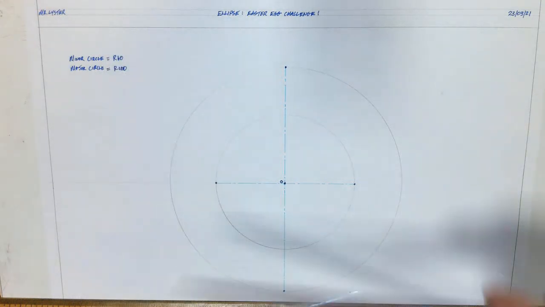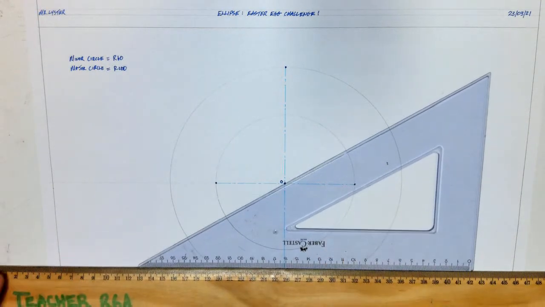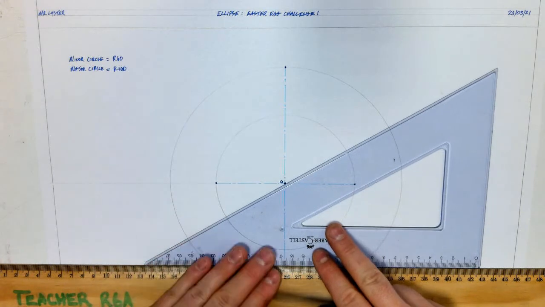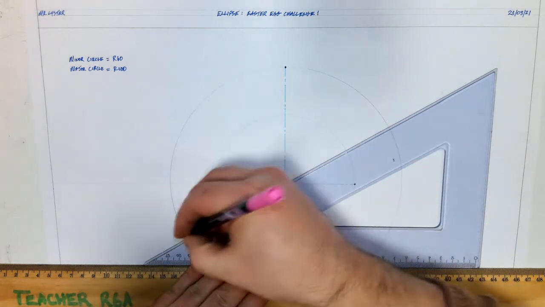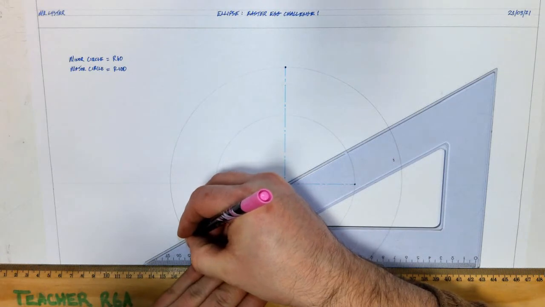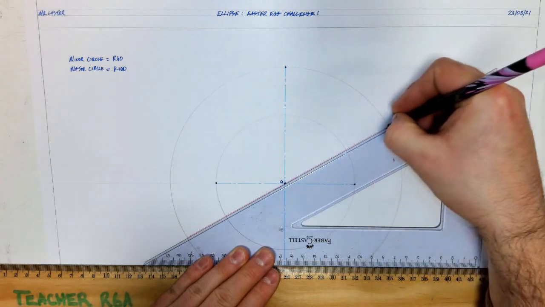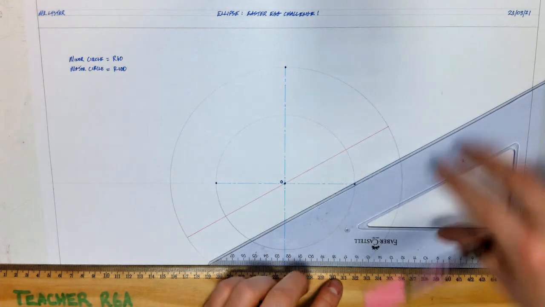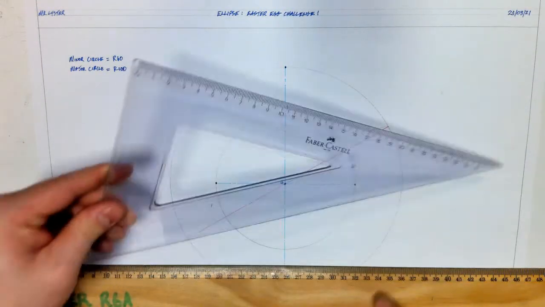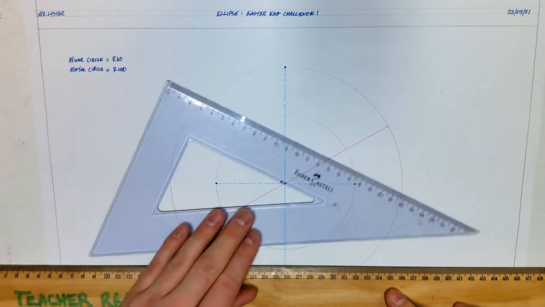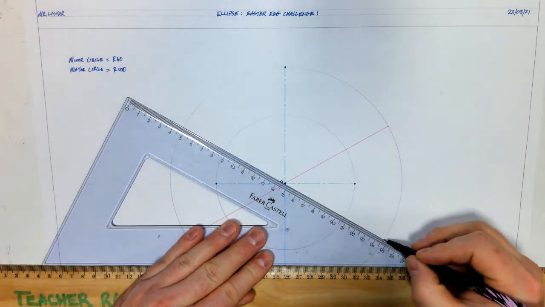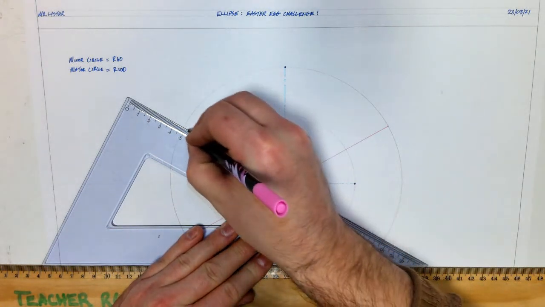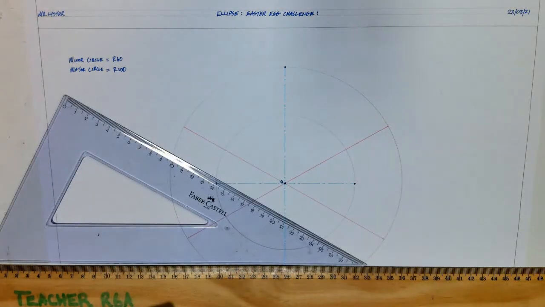And all we're going to do, start at point 0, t-square and set square together, line up your 30 degree with point 0, and from one side of the major circle to the other, draw a 30 degree line, like so. Flip your set square over, make sure the t-square is in against the edge of the board, and draw a second 30 degree line going the opposite way, like so.